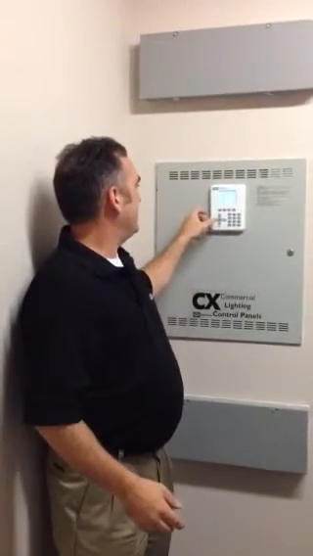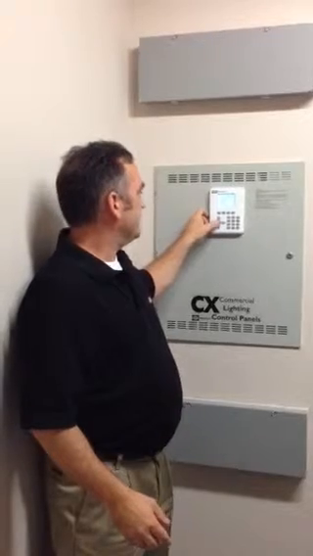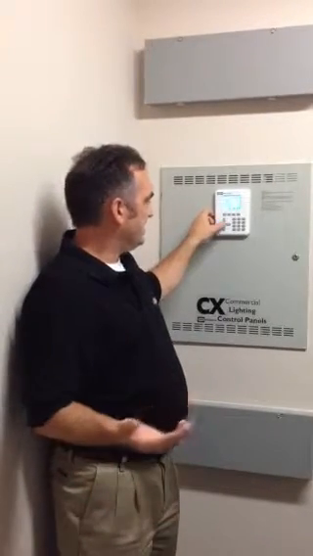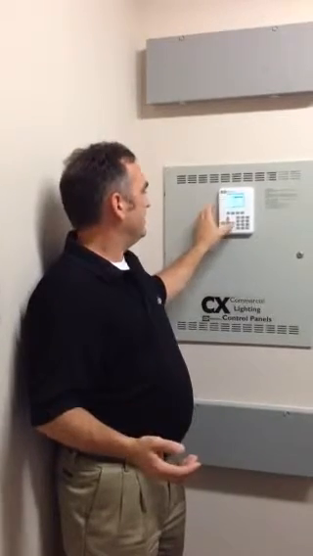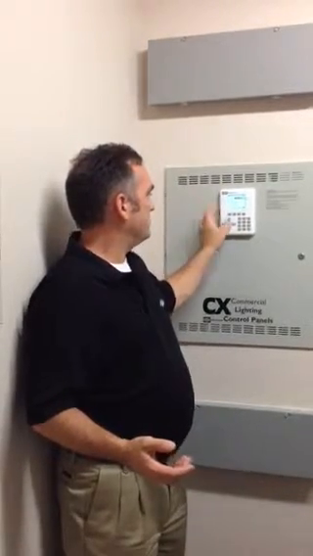I can look at different schedules. And again, for this scenario, we've got a different schedule for the lobby than we do for the hallways. And what that is, is automatic on-off times.